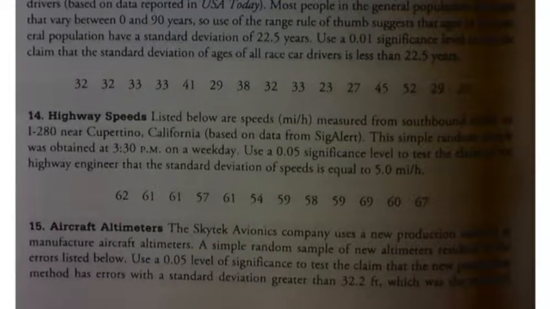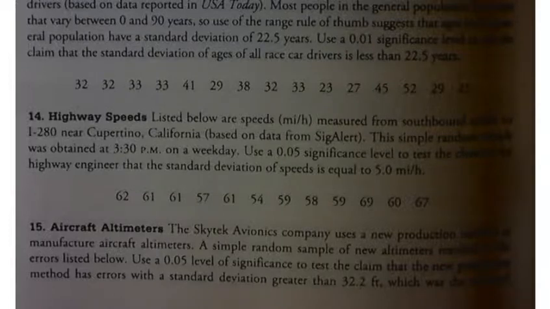Listed below are speeds in miles per hour measured from the southbound traffic on I-280 near Cupertino, California, based on data from SIG-Alert. The simple random sample was obtained at 3:30 p.m. on a weekday. Use a 5% confidence level to test a claim of the highway engineer that the standard deviation of speeds is equal to 5 miles per hour. Okay, so let's enter this data into StatDisk.